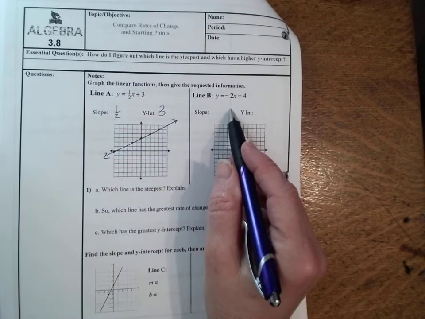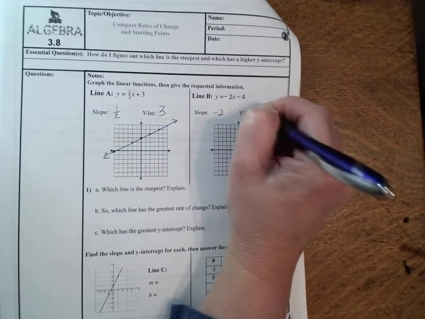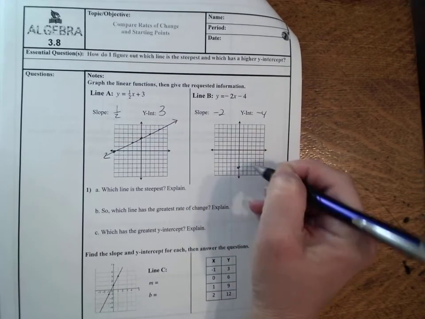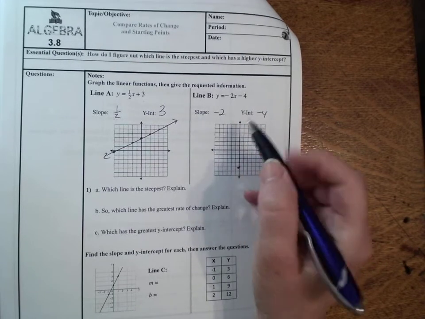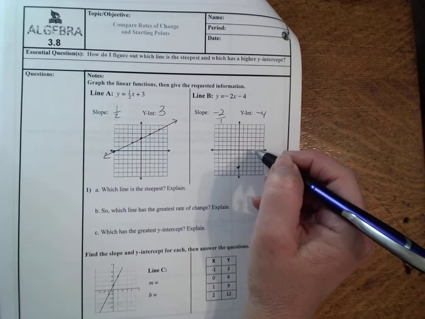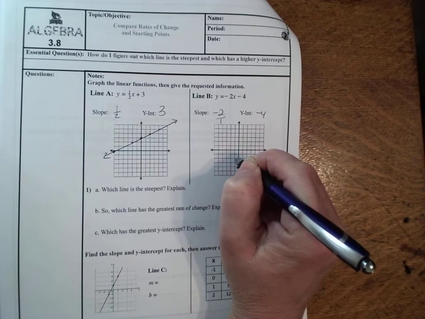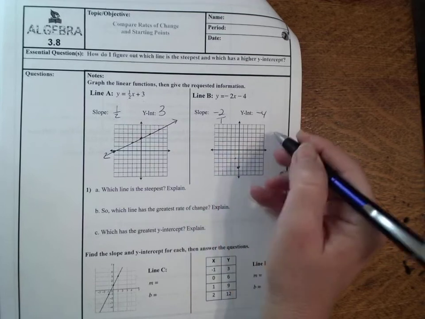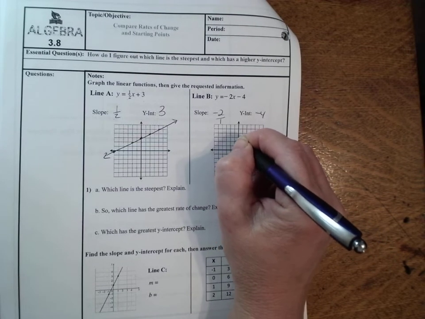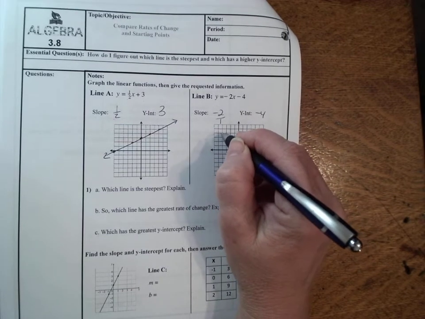Now we're going to look at this one. So line B, -2 is our slope, -4 is our y-intercept. Now careful on your slope. It's a -2. If it's a -2, remember that's saying -2 over 1. So if I go up 2, I'm going to go left 1 because I want it to be negative. I can go up 4, 1, 2, 3, 4, and over 2. Okay, up 2 over 1.